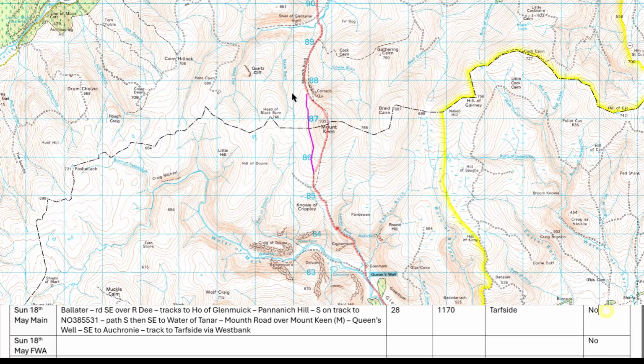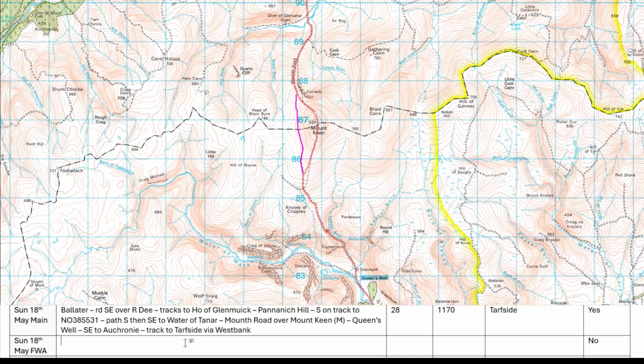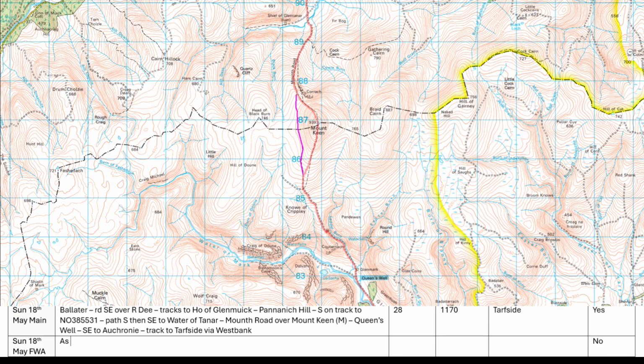As there is a high summit over 700 metres involved in this route, in the high day column we change no to yes. The foul weather alternative here is straightforward, as we're just going to bypass the summit of Mount Keene using the bypass path, so that's what we'll state on the route sheet in the foul weather alternative row for the same day. As above, but avoid Mount Keene using bypass path to west, rejoin main route at track to Queenswell.